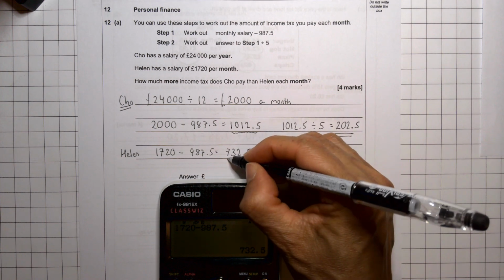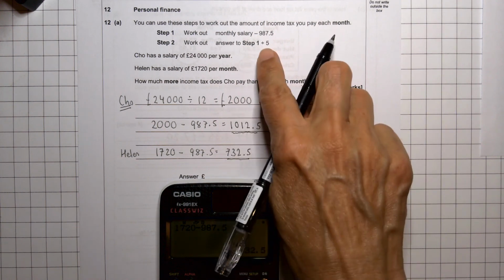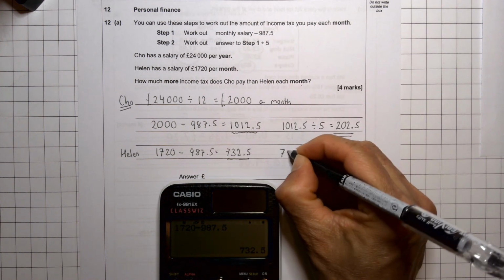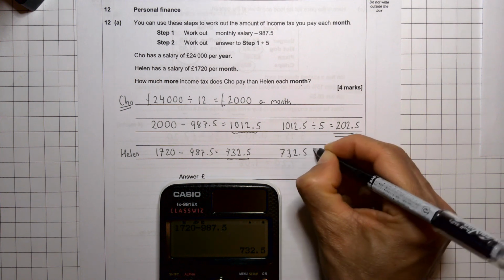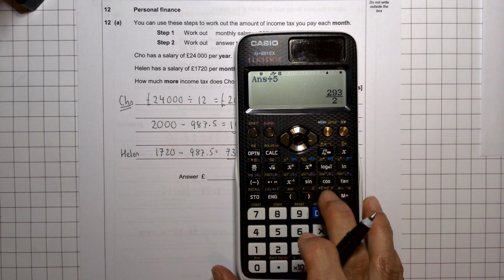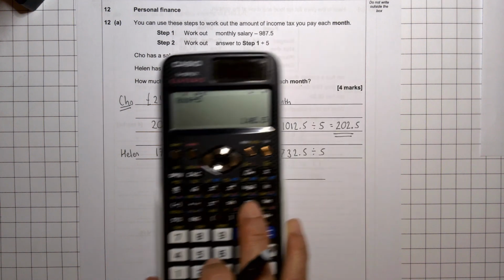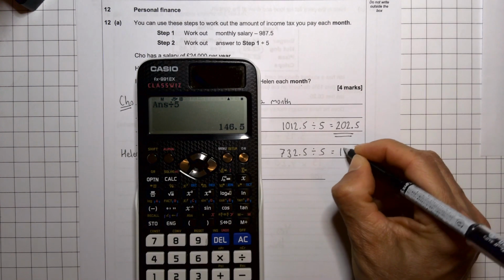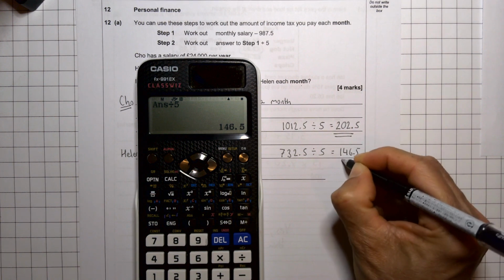Whatever the answer is, you then have to divide by 5. So 732.5 divided by 5 gives us 146.5, and that is the answer for Helen.